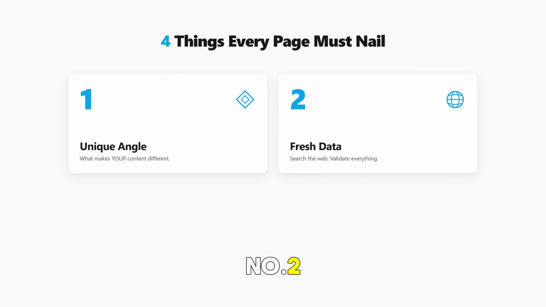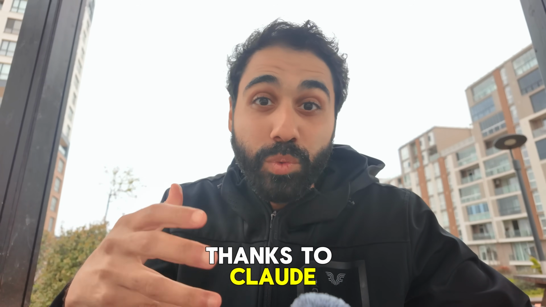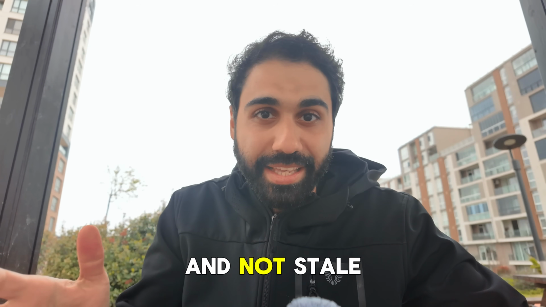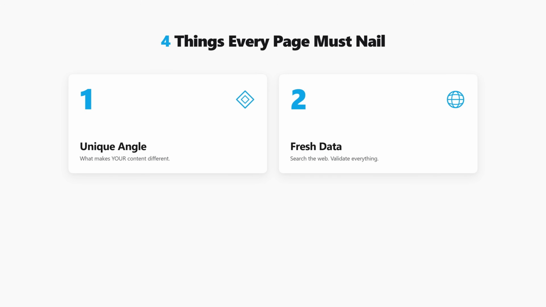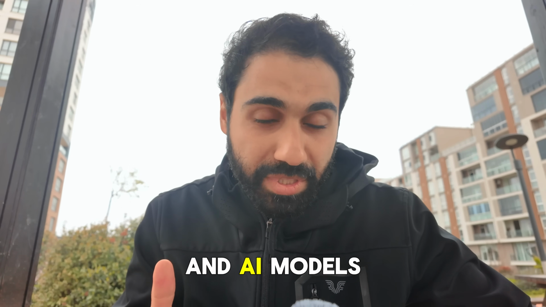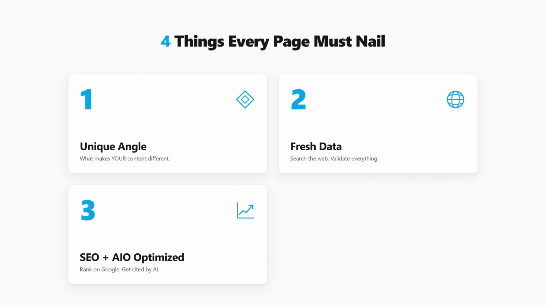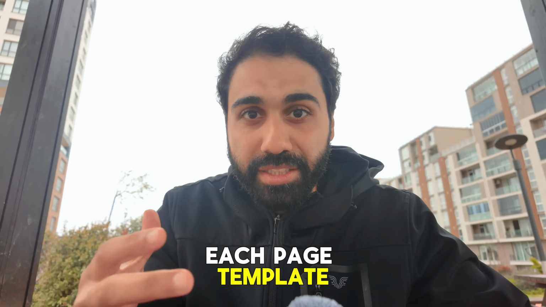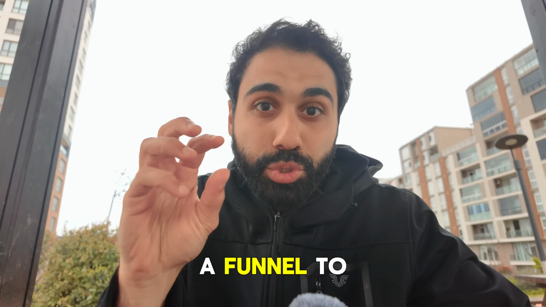Number 2, fresh data. Thanks to Claude and web search, we can generate real validated content today and not stale old content. Number 3, the template should be optimized for both SEO and AIO. We want traffic from both Google and AI models. And number 4, which is super critical, it should be goal blended. You remember the first prompt? We set the goal and the product and the niche. Each page template should be like a funnel to your goal.